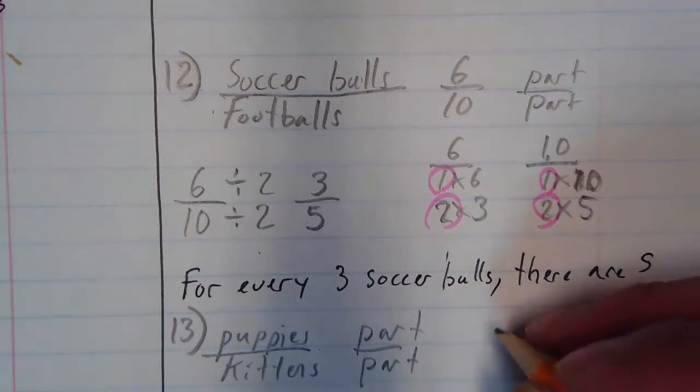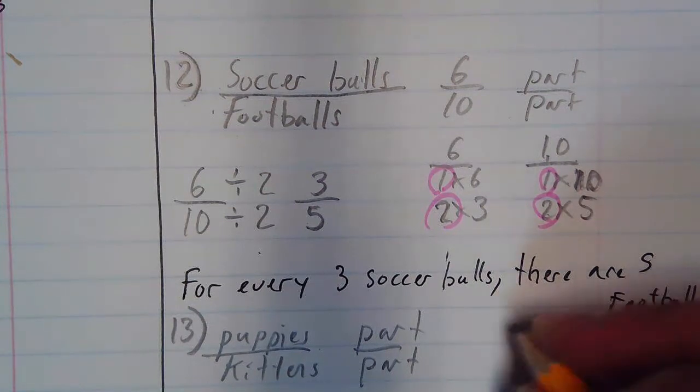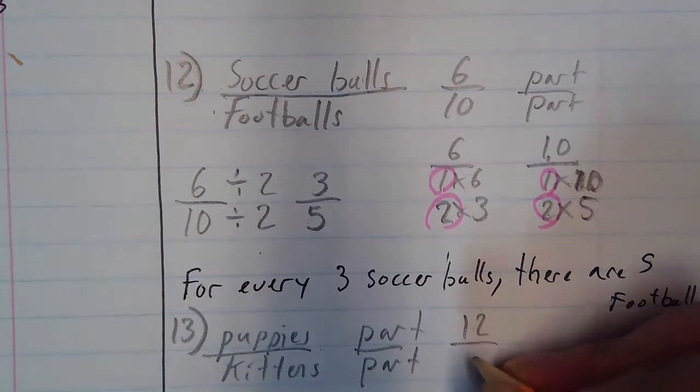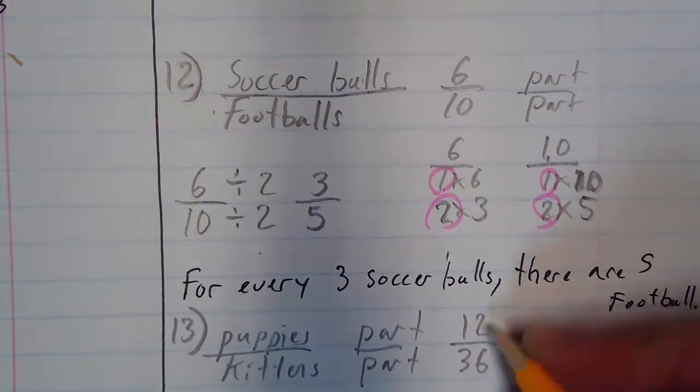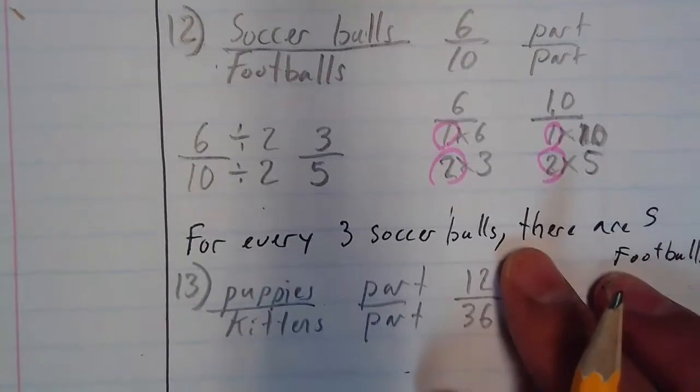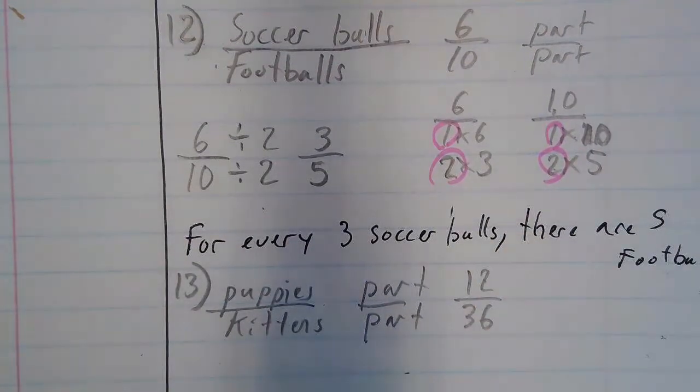Part to part. Puppies. And again, make sure you put the right number in the right place. There are 12 puppies. So it goes on top, because that's how we want the ratio. And 36 kittens. If you end up putting 36 on top and 12 on the bottom, I'm going to mark it wrong. I'm sorry. But that's the way ratios work. If they want it a certain way, you have to go with what they ask you for, okay? All right.